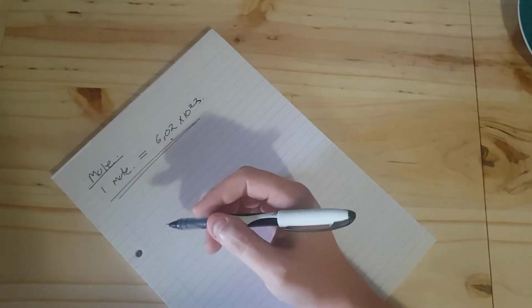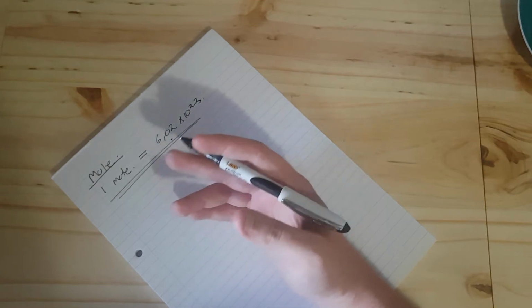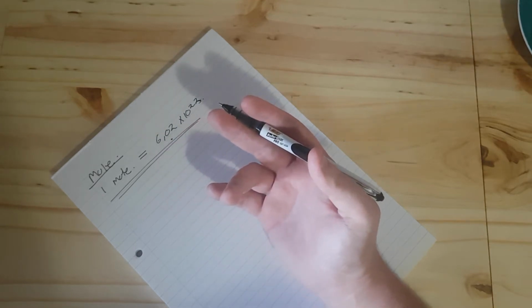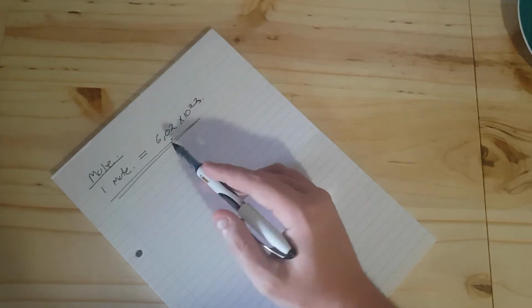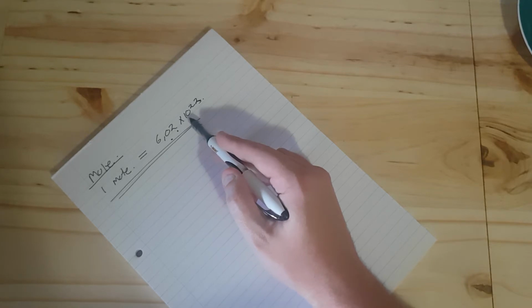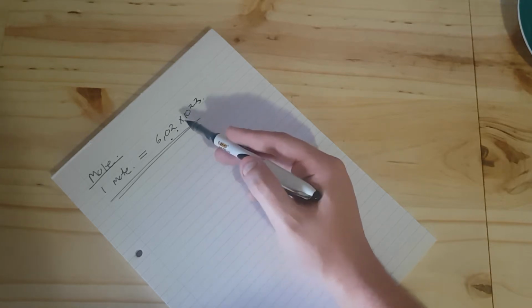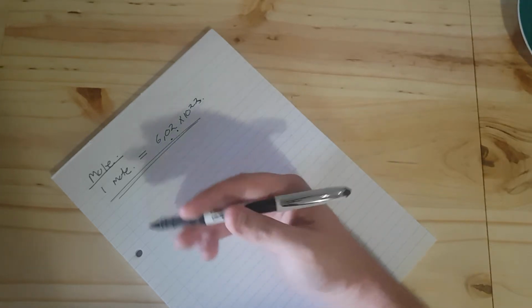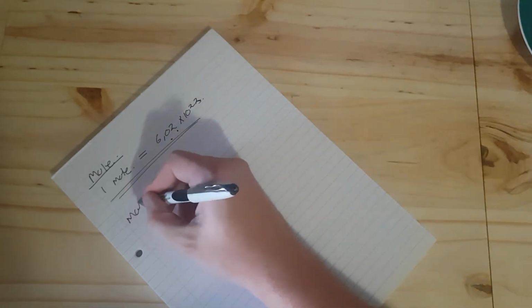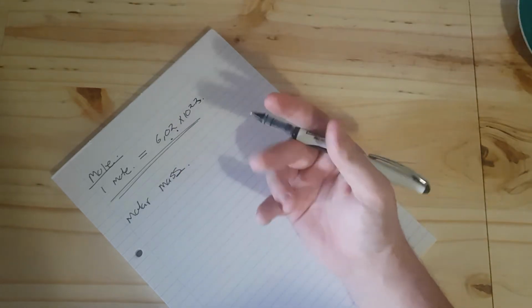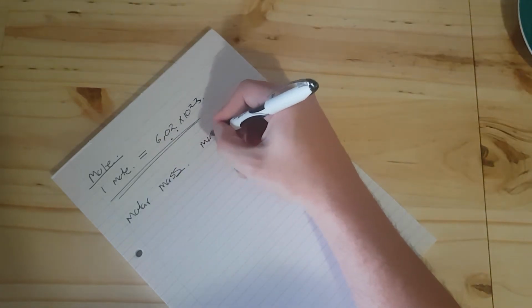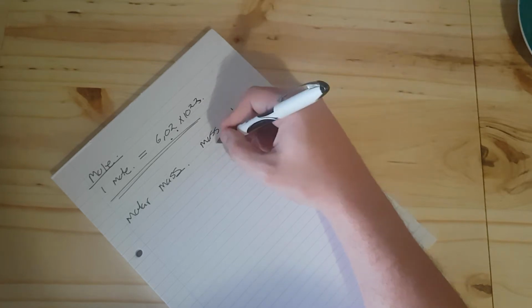Now, we continue on and we say 1 mole of a substance has a mass equal to its relative formula mass in grams. 1 mole of a substance contains 6.02 times 10 to the power 23 atoms, molecules, or formula units. And now we get something called a molar mass. The molar mass is the mass of 1 mole.